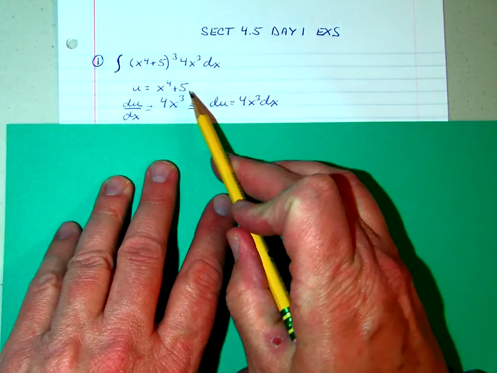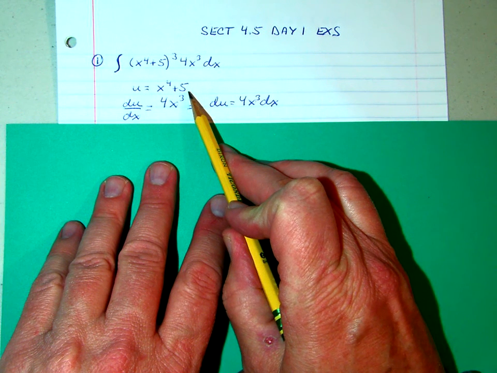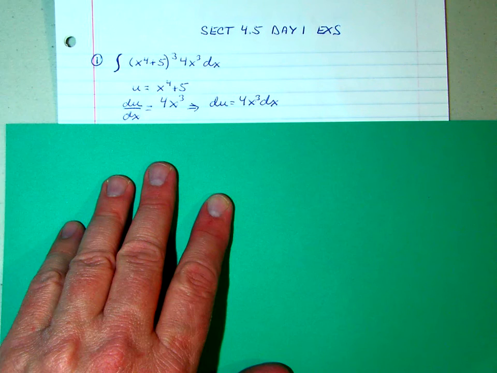So you are going to choose what you want your U to be. In this case, the one that I think is going to work the best is the x to the fourth plus 5. We're going to take its derivative with respect to x. So that becomes du dx. That's basic power rule, 4x to the third.